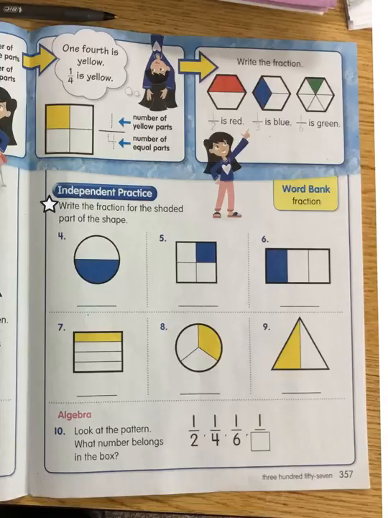Okay, write the fraction for the shaded part. Remember, if you are having trouble, look up here to remind you that the first number on top is how many parts are shaded over how many equal parts there are in all, 1/4. So let's go ahead and look at this. I'm going to start with how many parts are shaded on number 4. 1 part is shaded out of how many in all? 1, including the shaded, 2. Out of 2, I would say 1/2. Half of the circle is blue.